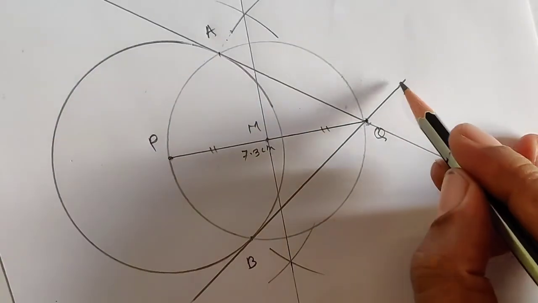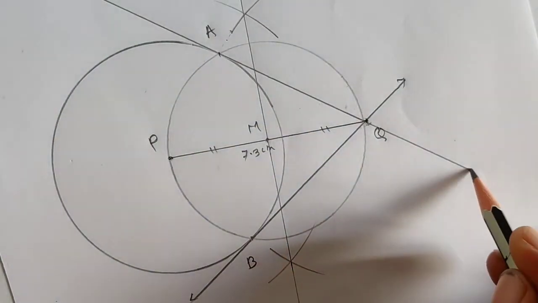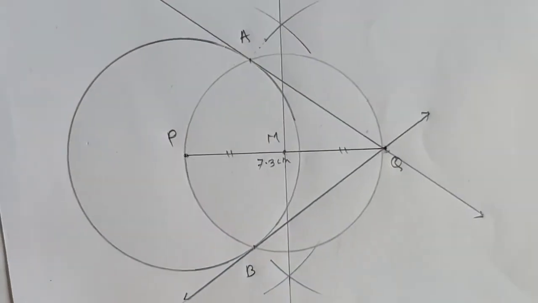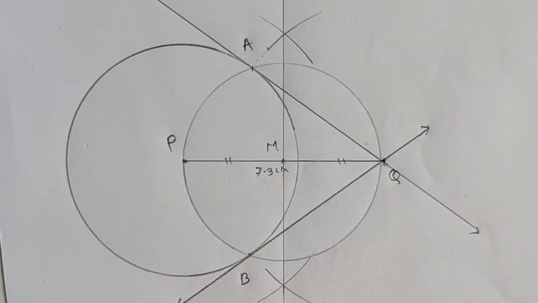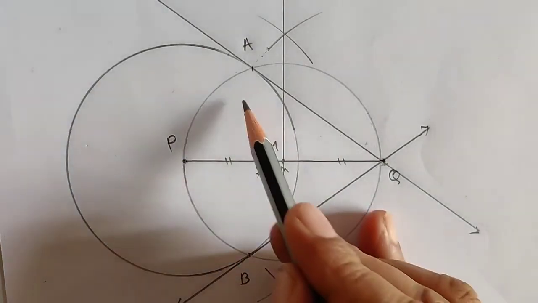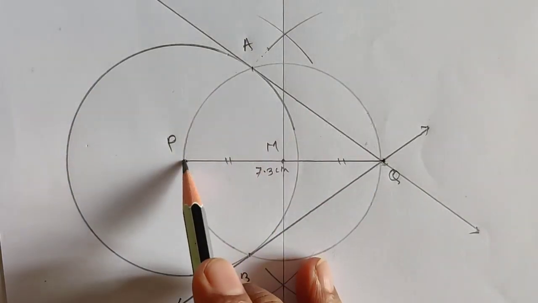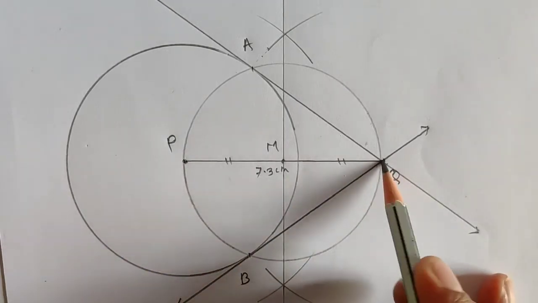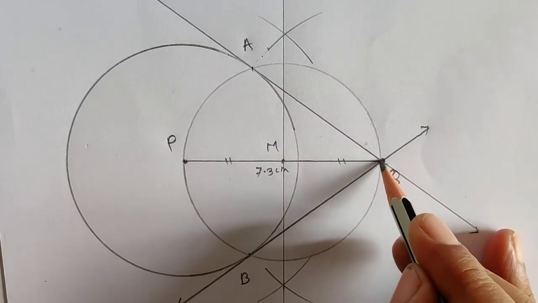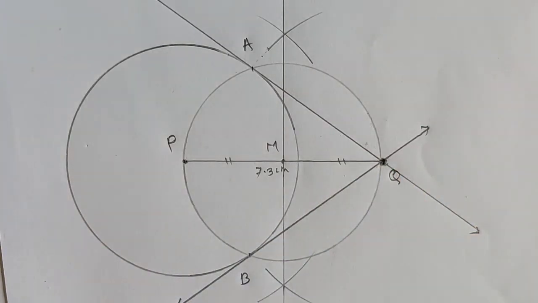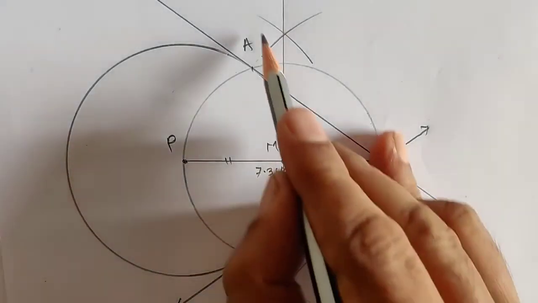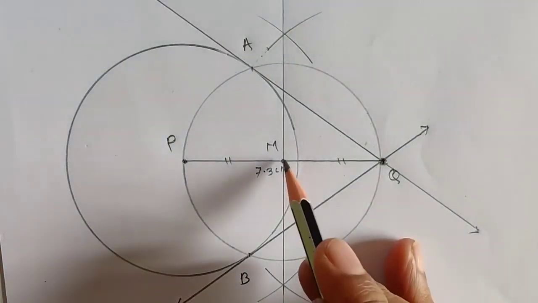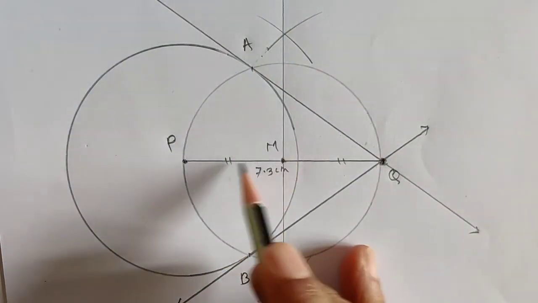So this QB is another tangent to the circle. So in this way, we can construct the tangent to the circle from a point outside it. Listen again, first draw the circle. Here P is the center. From P, measure the distance 7.3 centimeter and take point Q. So here we get point Q. Now bisect segment PQ. Using the compass, we get the midpoint M of that.